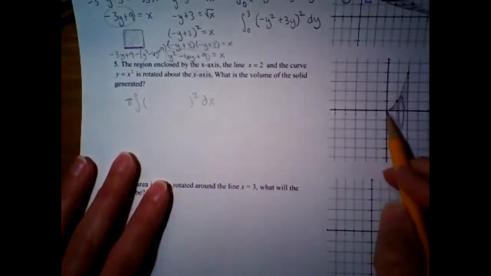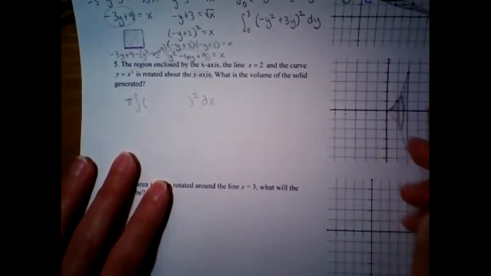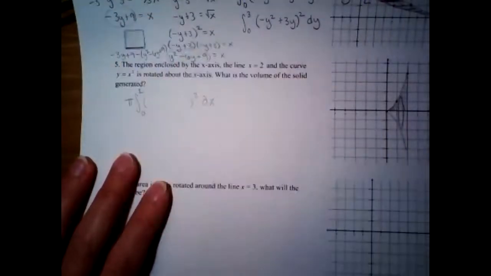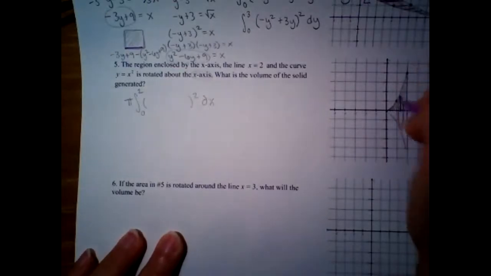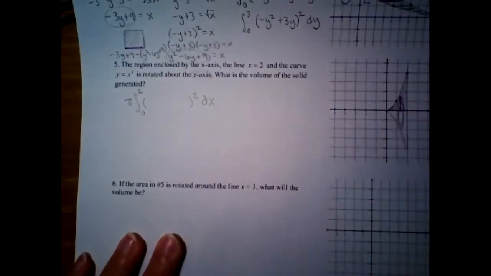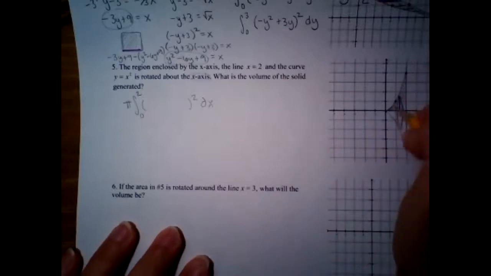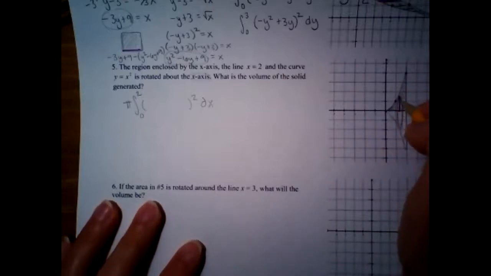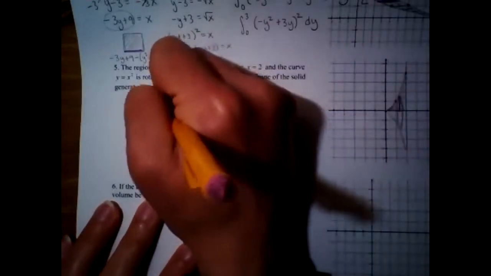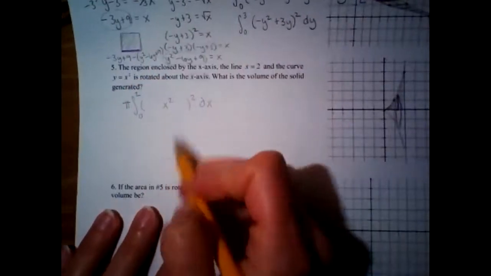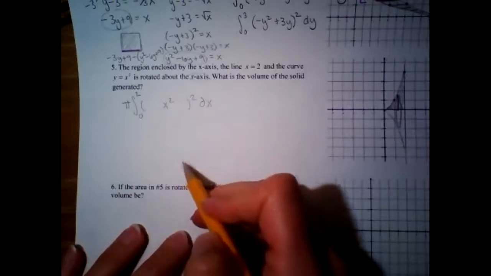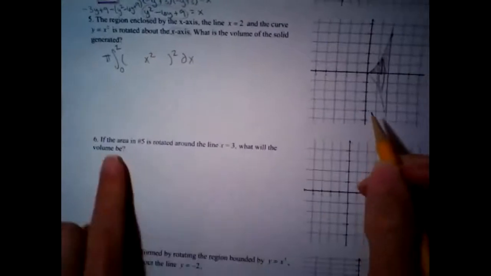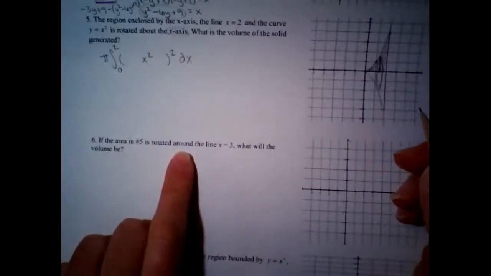All right, so boundaries will be x values. That'll be 0 to 2. And the radius is upper graph minus lower graph, which is just going to be x squared. It would be x squared minus nothing. And then you could work that out by hand. You would do x squared squared, that would be x to the 4th, and then do that antiderivative, upper boundary minus lower boundary.